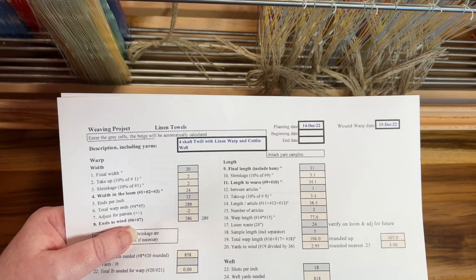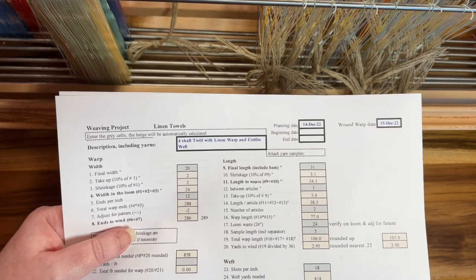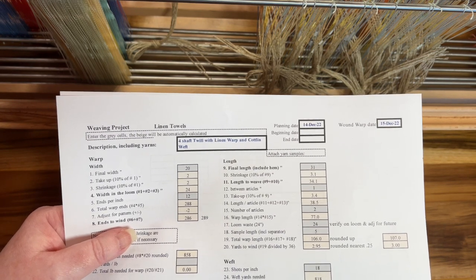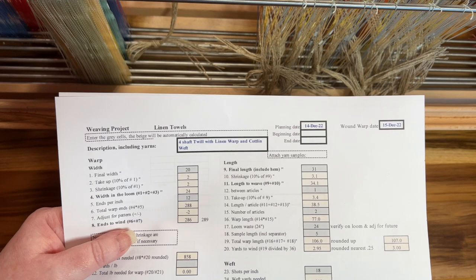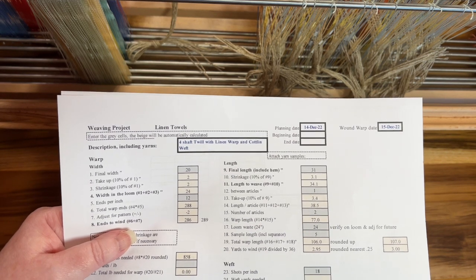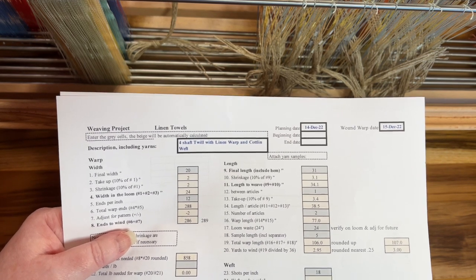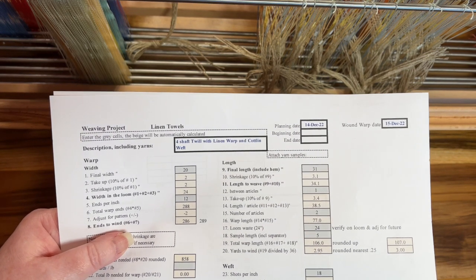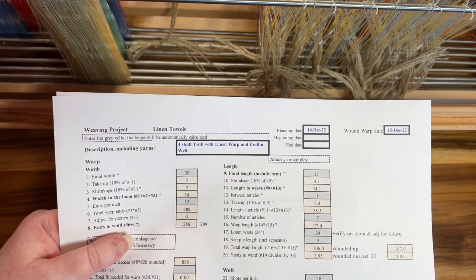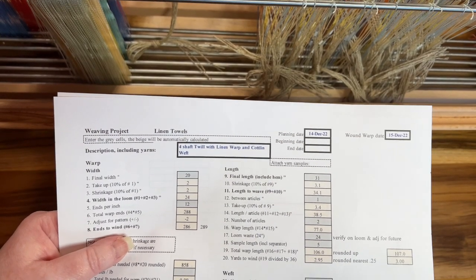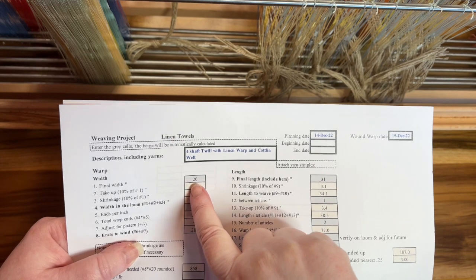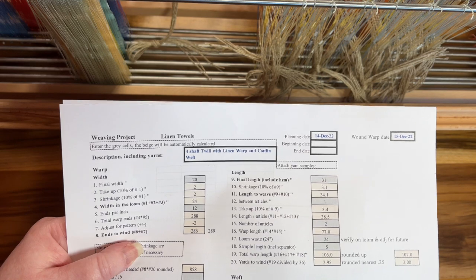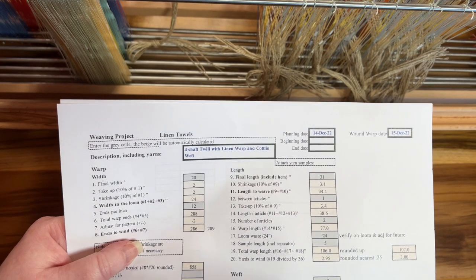All right, the very first thing you always calculate when you are planning your weaving project is your warp. And you start with the width, because that's kind of the first thing you need to know, is how wide does it need to be on the loom. So you have to decide, okay, what do I want the final width to be? And in this case, I decided on 20 inches. Oh, and weaving math is almost always done in inches. Don't ask me why, it just is.